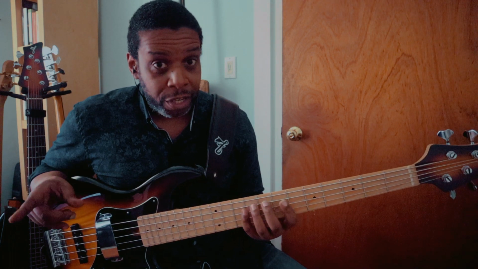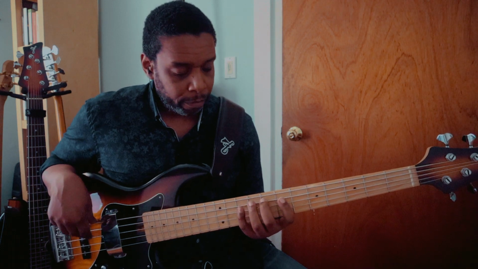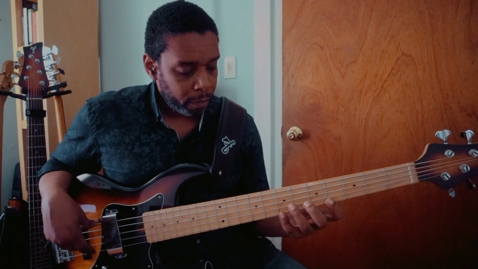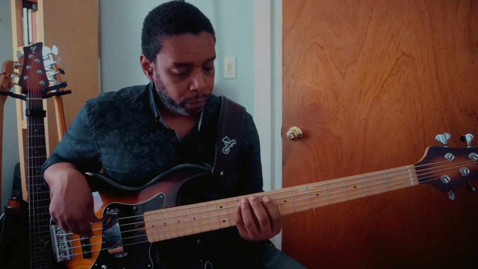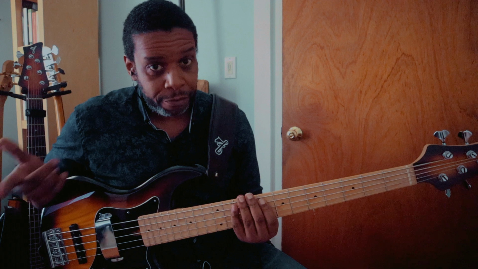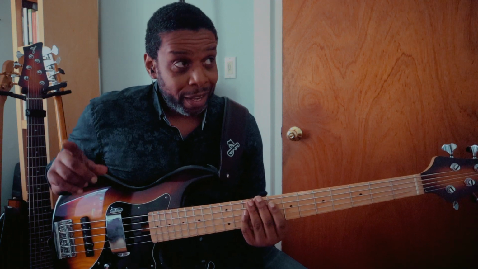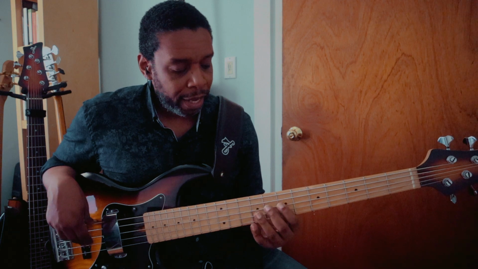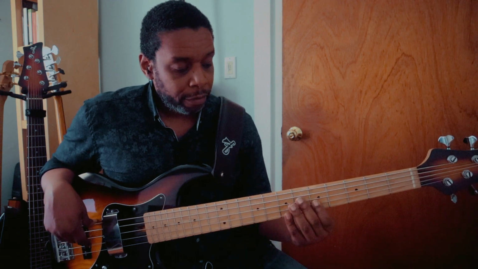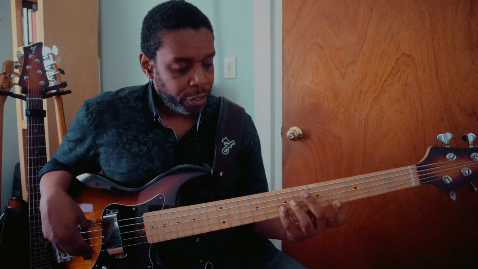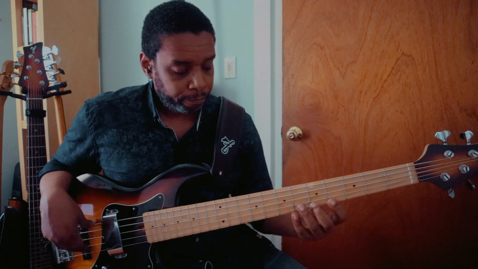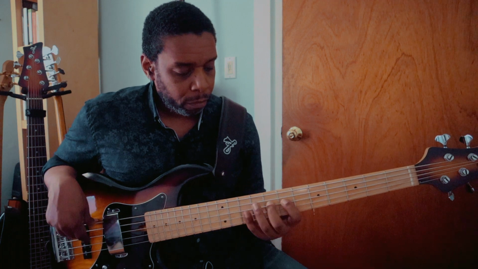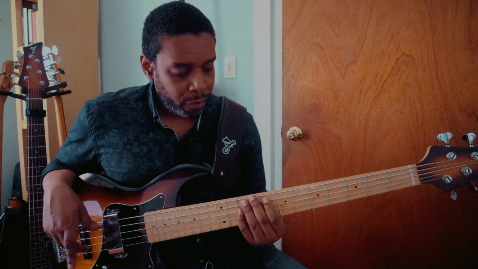And then for the next shape, 2 notes per string. So here, I'll give you the frets again. So E string, 8 to 10, A string, 7 to 8, D string, 5 to 7, G string, 4 to 5. So let's put those two together.